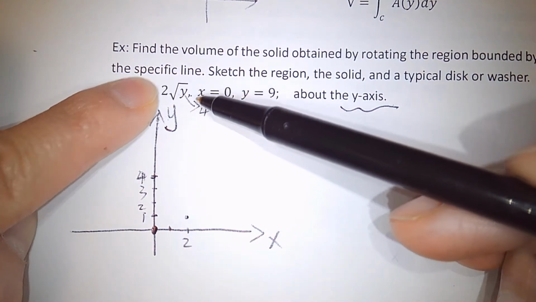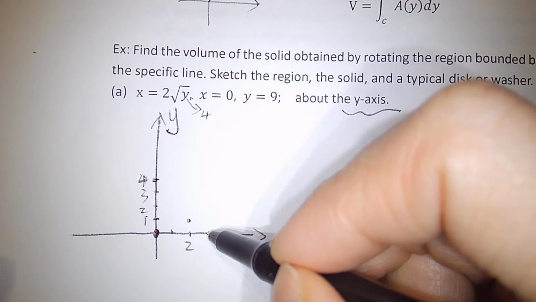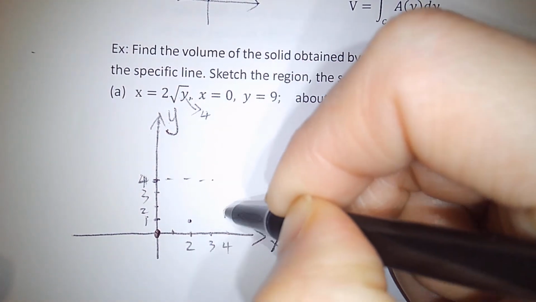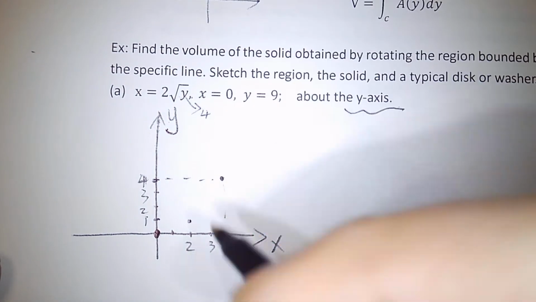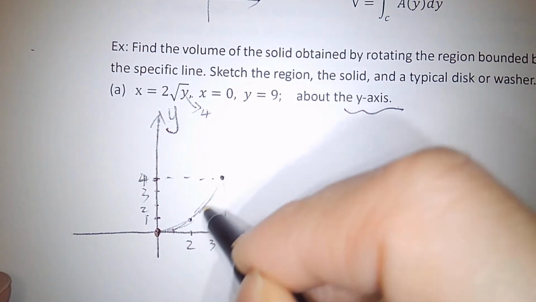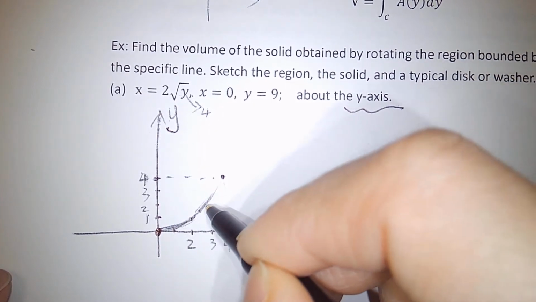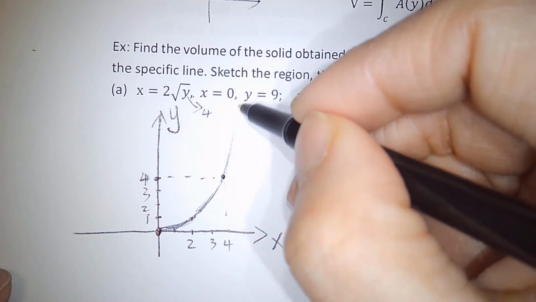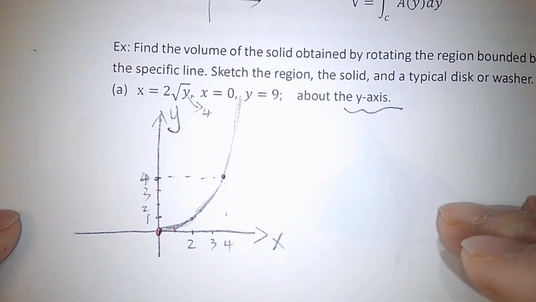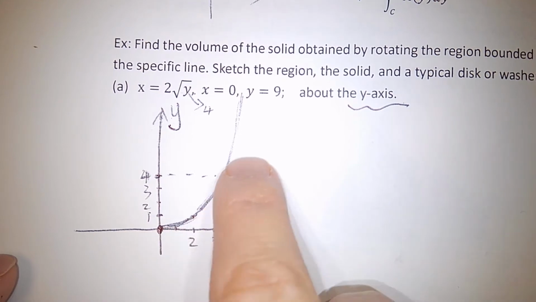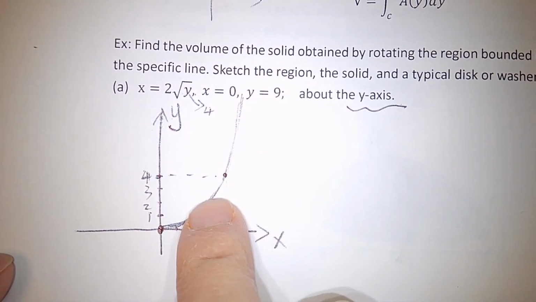Because the square root of 4 is 2, and 2 times 2 is 4. So x equals 2 times square root of y briefly looks like this, okay?